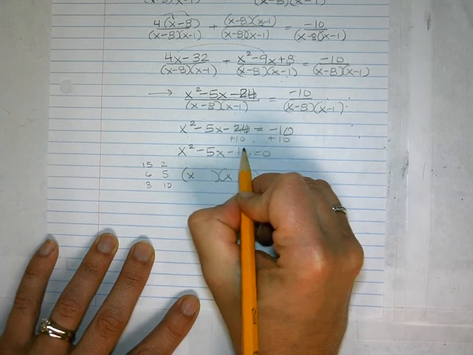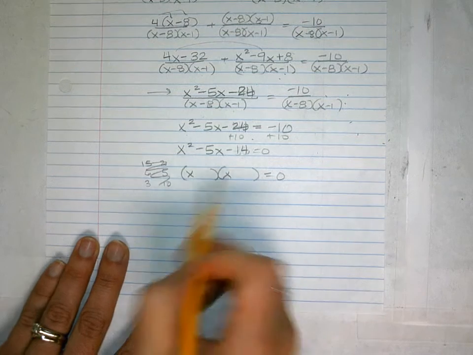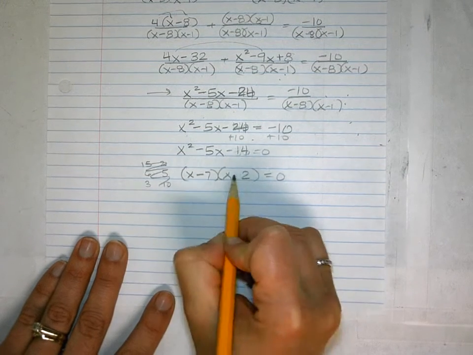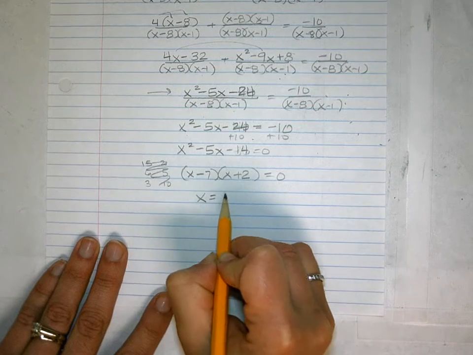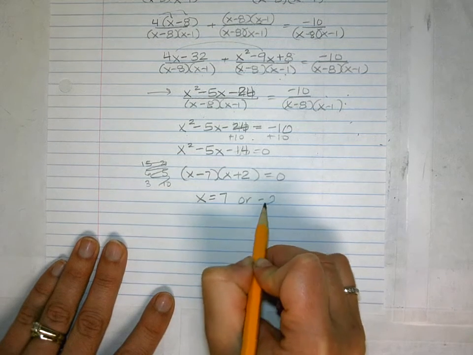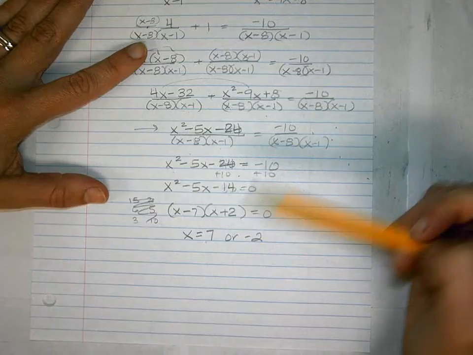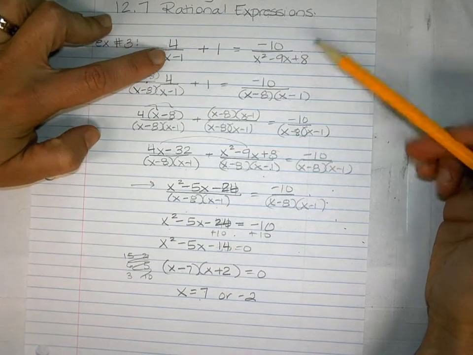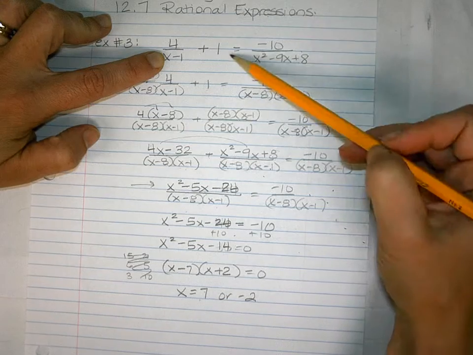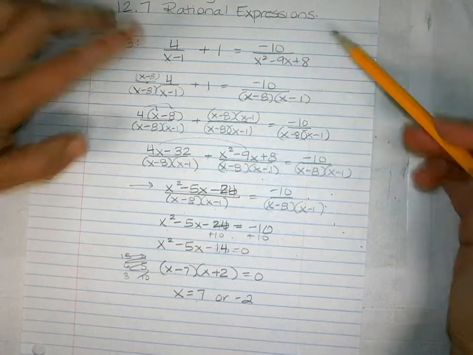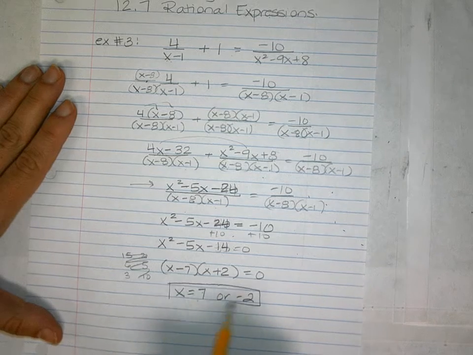This is going to be negative 14. Now we're going to figure out the factors of 14. 7 and 2 sure looks like that. Negative 7, positive 2. I get that x equals positive 7 or negative 2. And then we just need to check our answers and make sure that they work in our original, going back up, making sure that 4 over 6 plus 1, by plugging in 7 up here, equals what we get plugging in here. And I'll tell you that both of these do indeed work.